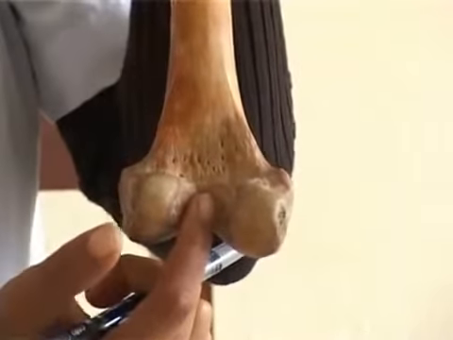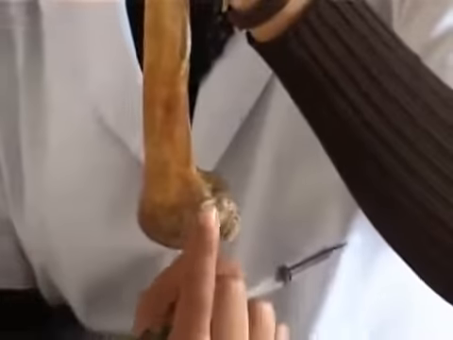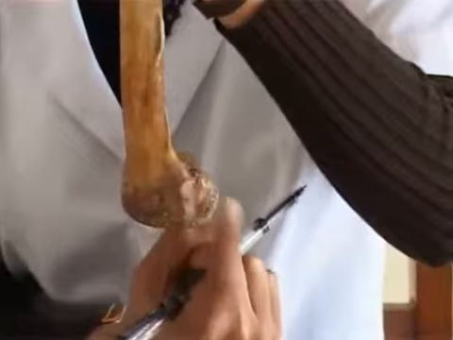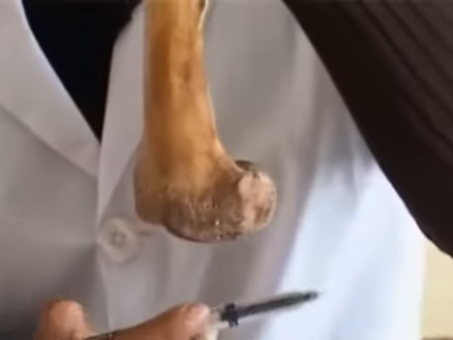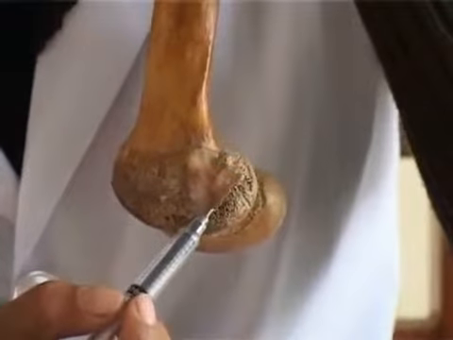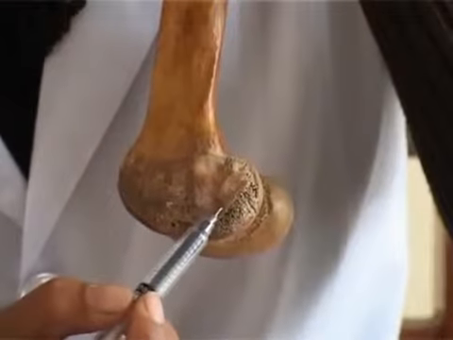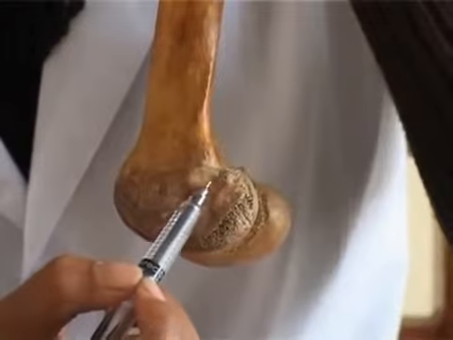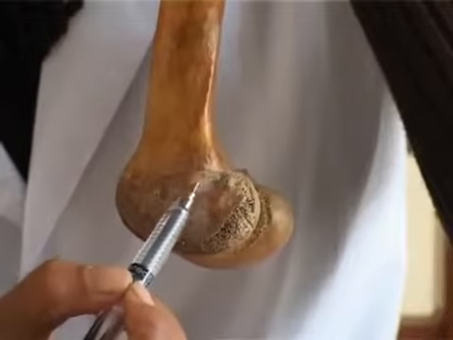On the lateral surface of lateral condyle is a lateral epicondyle. Below the epicondyle is a groove, the popliteal groove. A muscular impression is present on the posterior superior surface of lateral epicondyle.